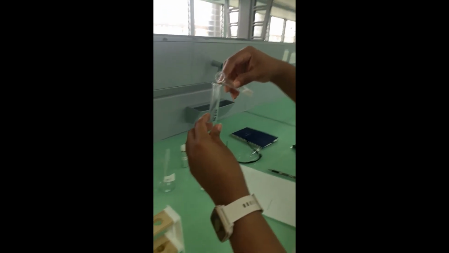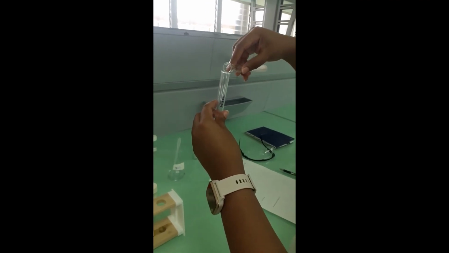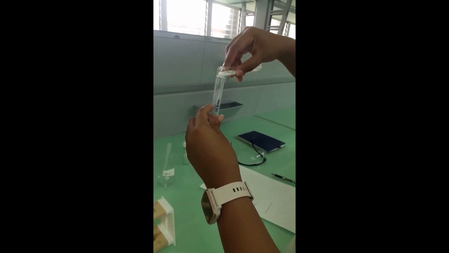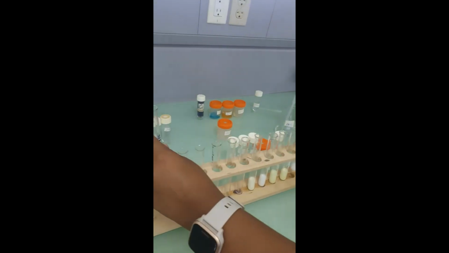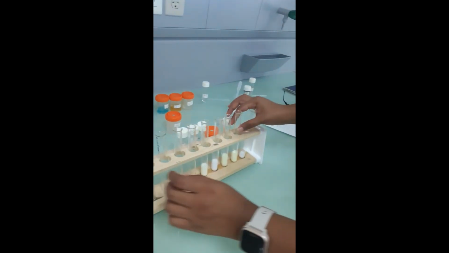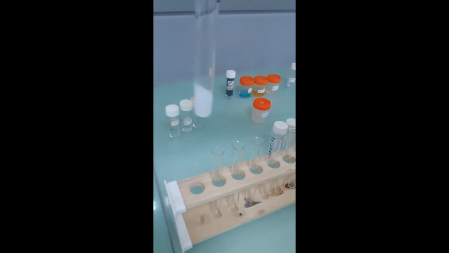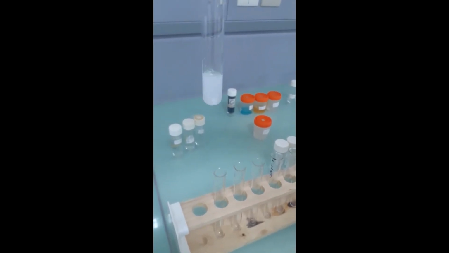So now we'll divide the chloride in half. We'll test one half with ammonia solution and the other one with nitric acid. So we're adding nitric acid to the first half. This is the chloride. Okay, and then we'll add ammonia to the second half.